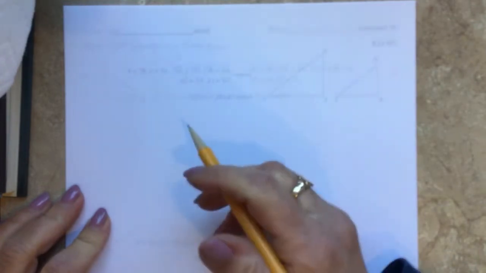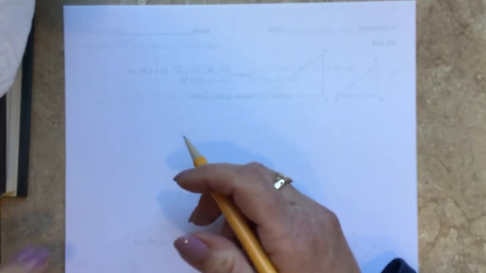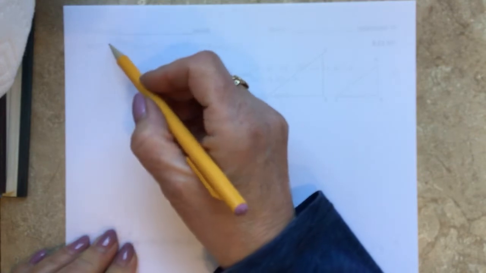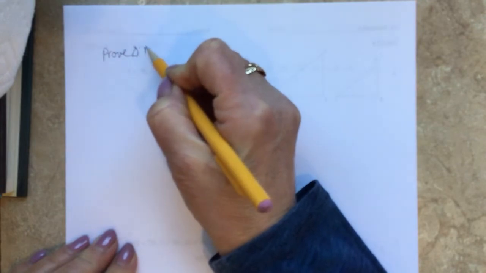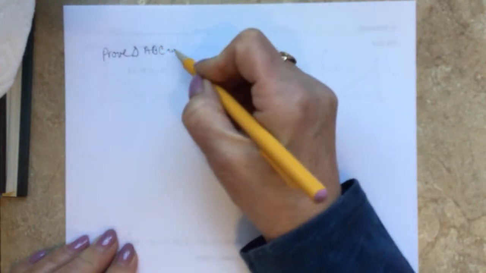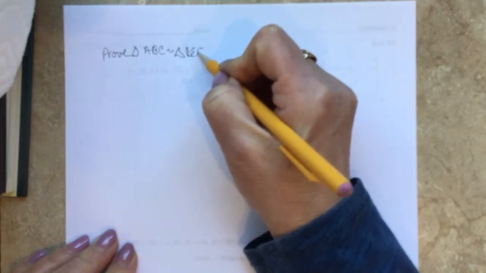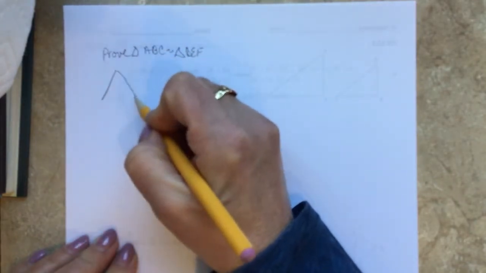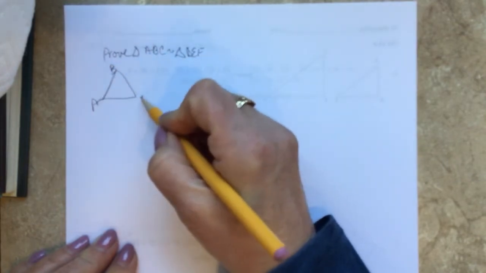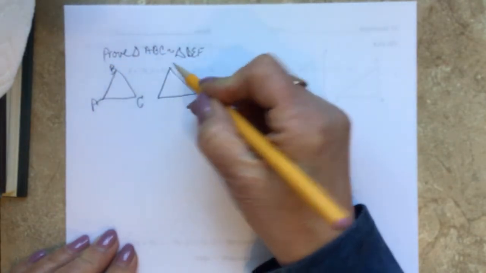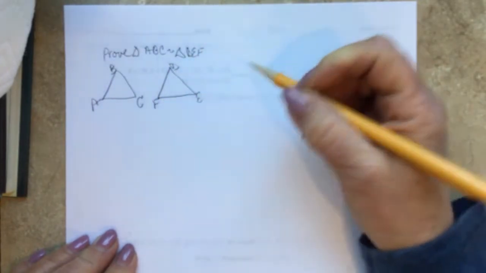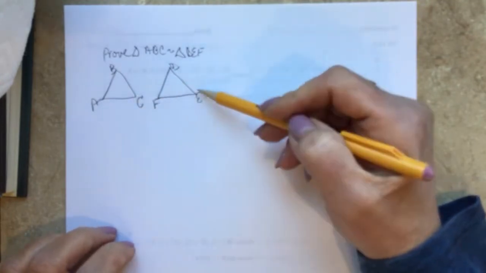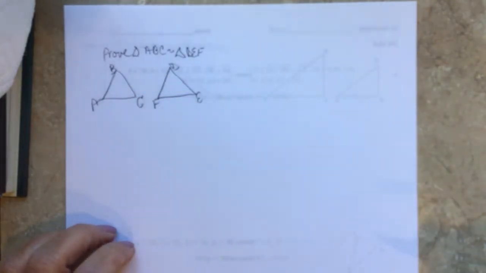Anyway, from yesterday, there was something that I didn't quite mention. You have to be careful because this is one of their favorite tricks. Let's say they tell you to prove triangle ABC is similar to triangle DEF. But then they give you this picture, ABC, and then theirs is labeled DEF. You have to be careful here because these are not lined up, especially if they don't draw it to scale.